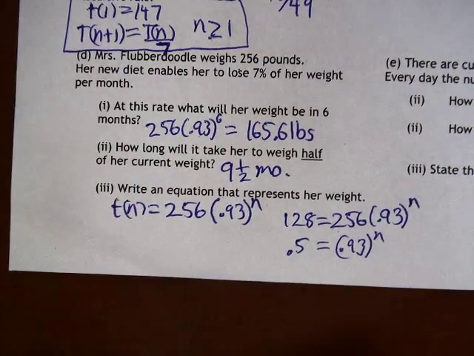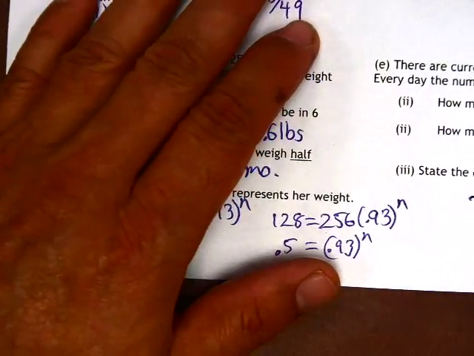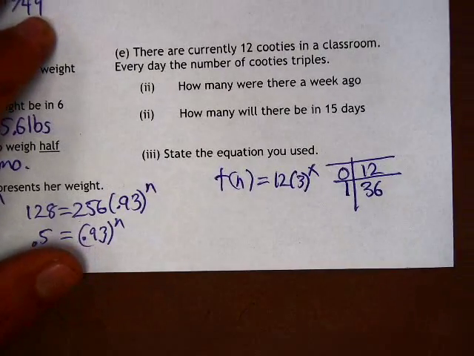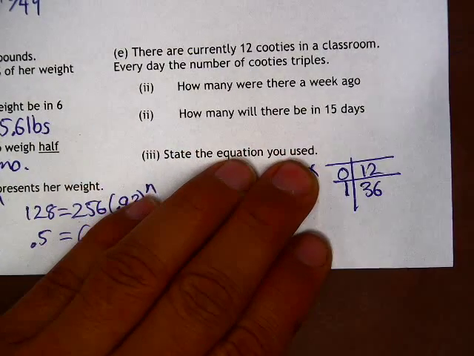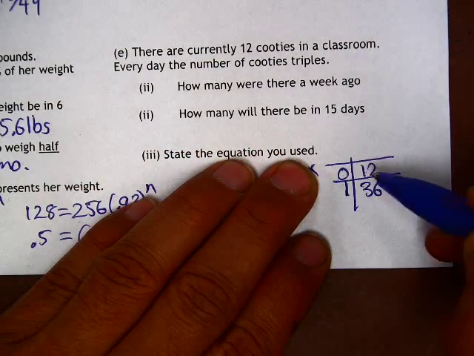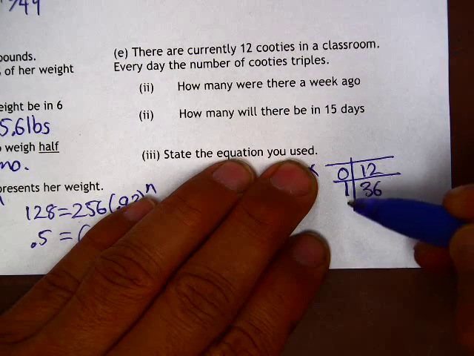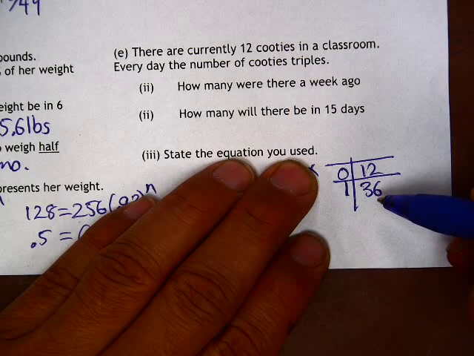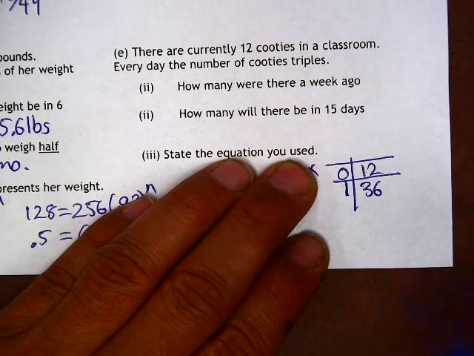Great. It's not on the video. Right. So let's just slide it over. All the stuff I was talking about. On my initial value, there are 12 cooties. I just said at 1 day it'll be 36 cooties because it's tripling every time.